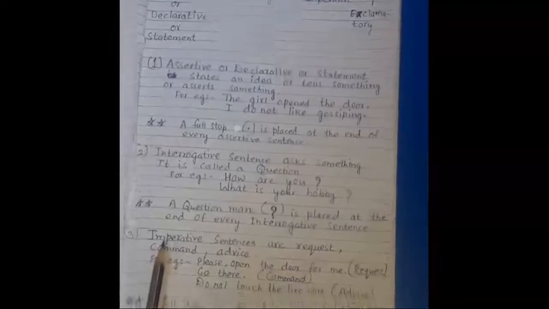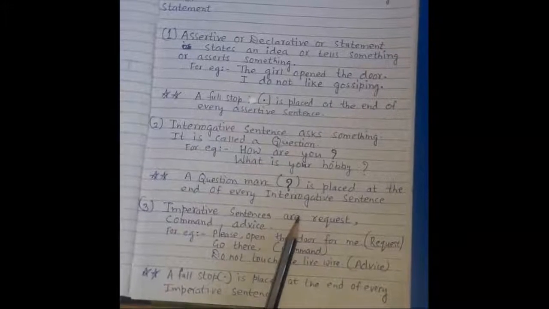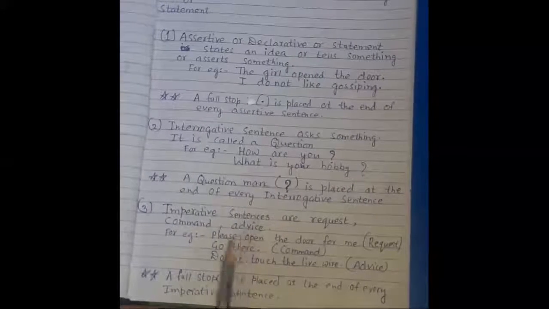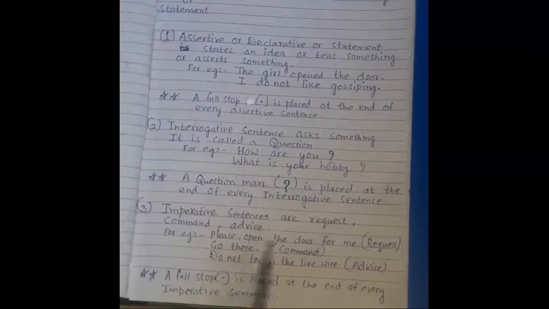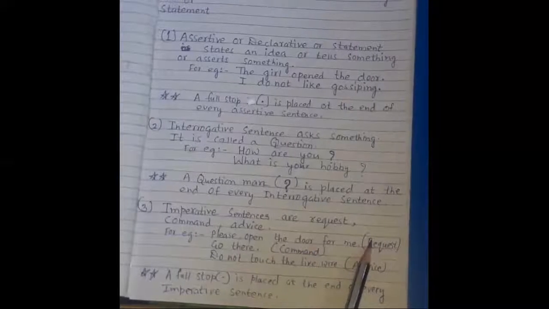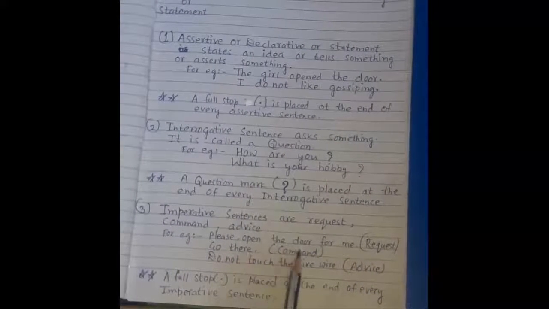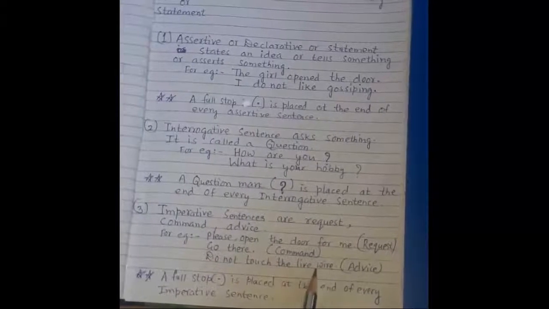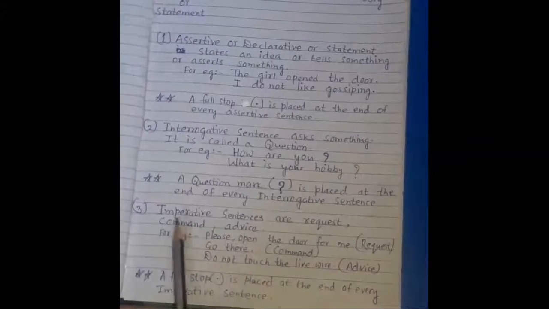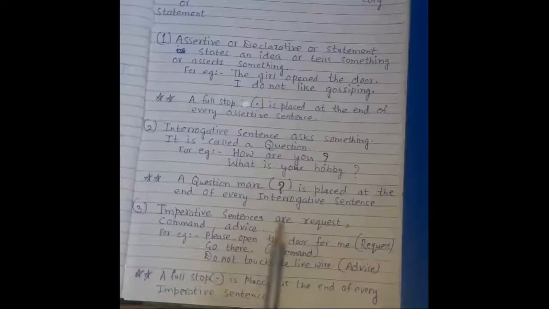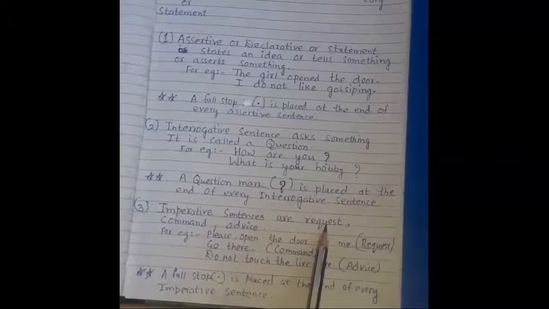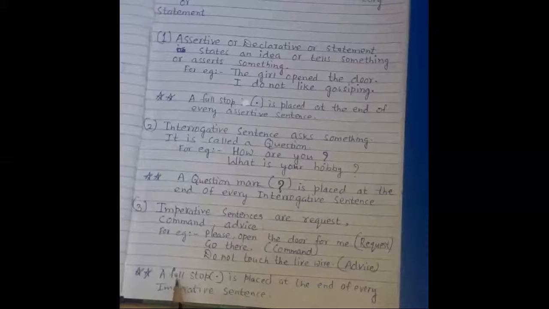The third type of sentence is called the imperative sentence, and these are sentences which show request, command or advice. For example, please open the door for me. So it's a request. Go there. It orders. Third sentence: do not touch the live wire. This sentence gives some advice. So these are examples of imperative sentences that command, give advice or make a request. This type of sentence also ends with a full stop.